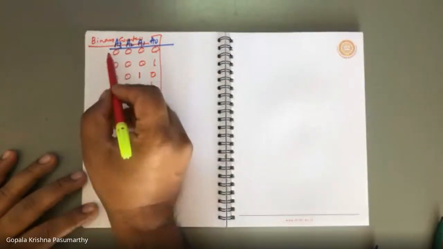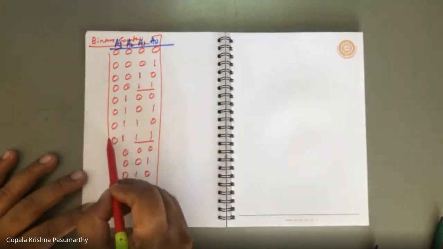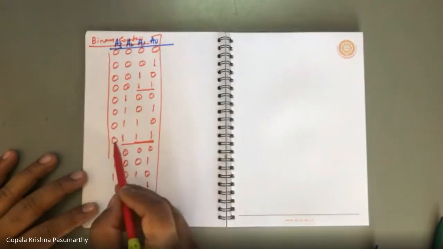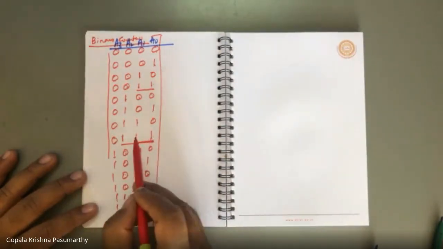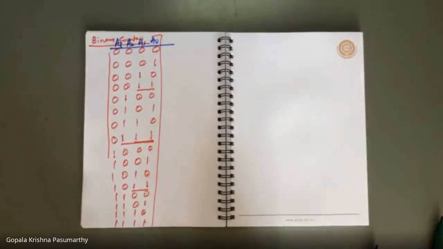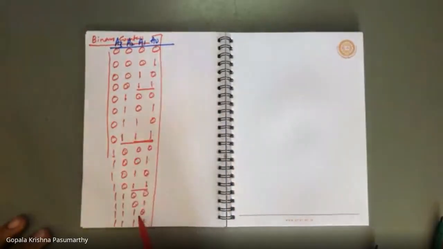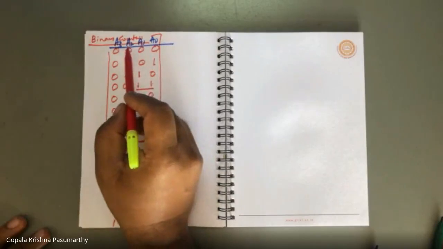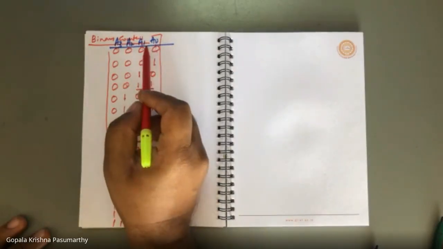Now come to A3, 0, 0, 0, 0, 0, 0, 0. Here there is a complementation. See, A3 complements when A0, A1, A2 all are ones. This is the rule for synchronous binary counter. A0 complements every time. A1 complements when A0 is 1. A2 complements when A0, A1 both are 1.